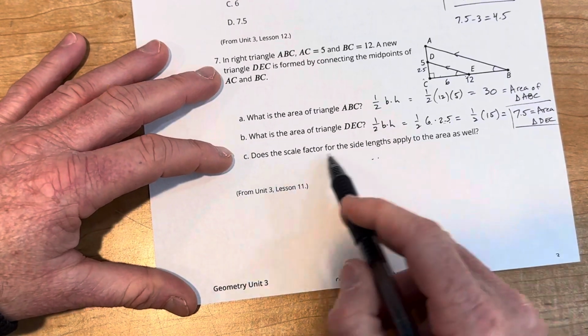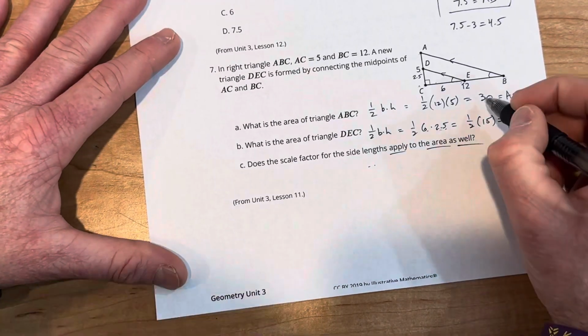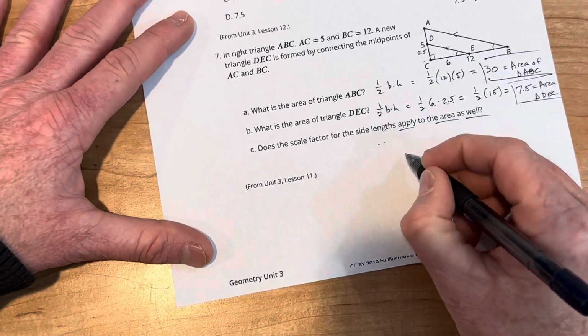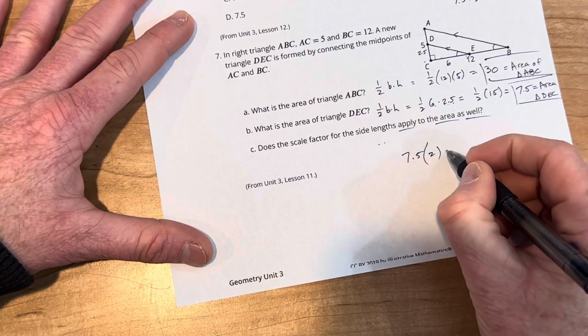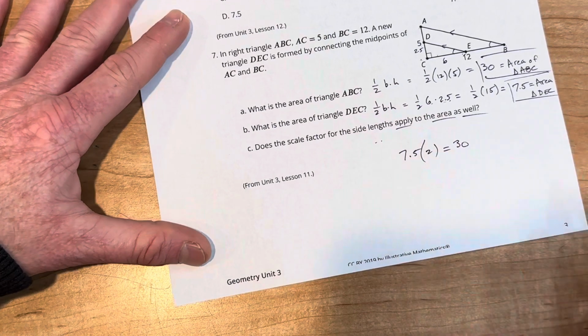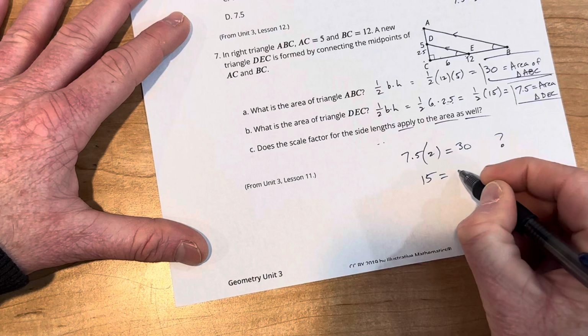Does the scale factor for the side lengths apply to the area as well? Wow. Okay. So what they're saying is, can you go 7.5 times your scale factor of 2 equaling 30? That's the question. 15 equals 30?